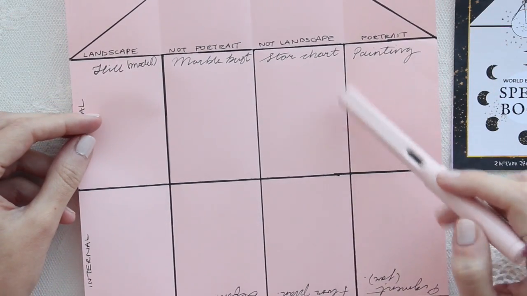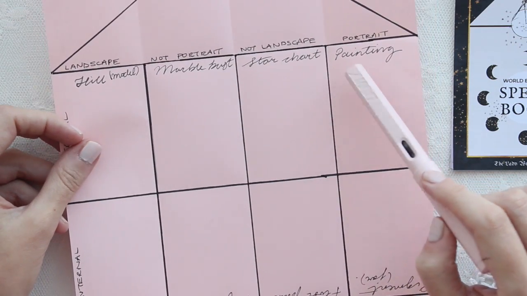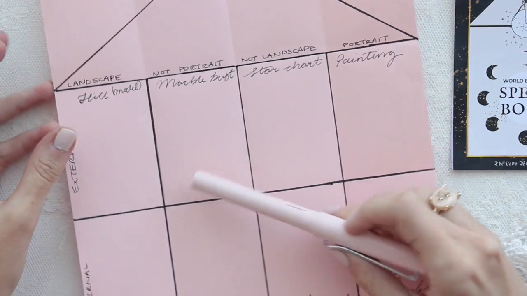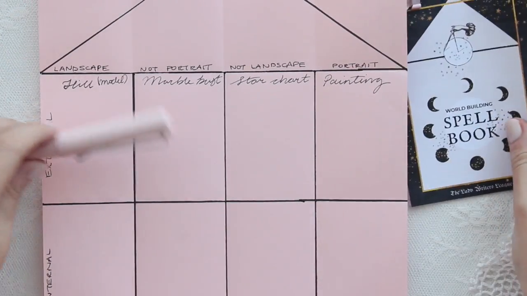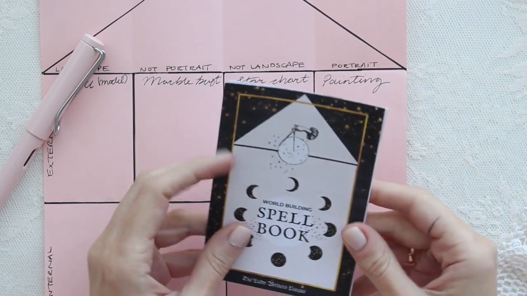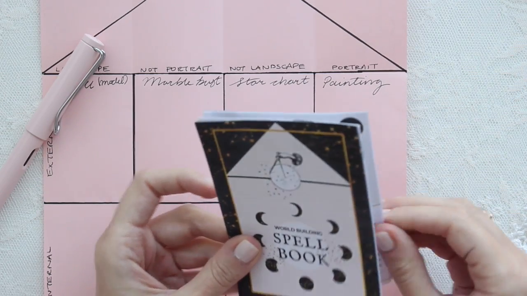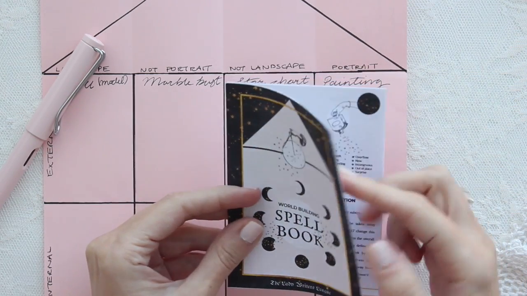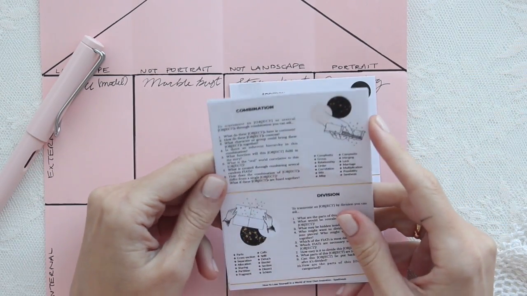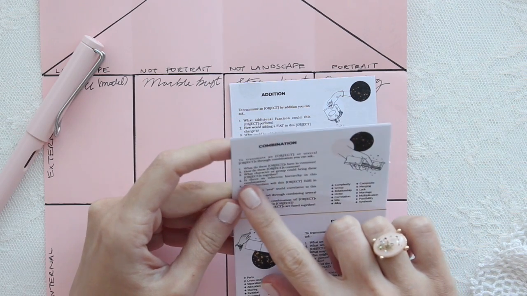So let's imagine Marcus is in this room, and we have a star chart, and we want to turn a star chart into a character. I know it sounds kind of crazy, but let's see how we can do it. So I'm going to choose a random spell. Let me just flick through these pages, and I'm going to choose this one. What is this? Combination, one of my favorites.